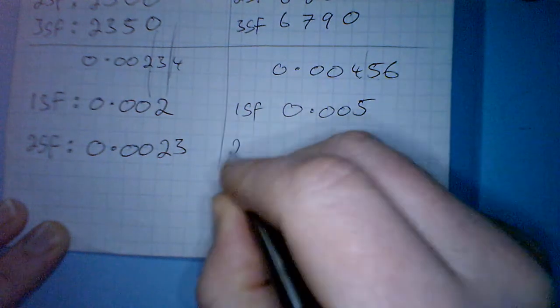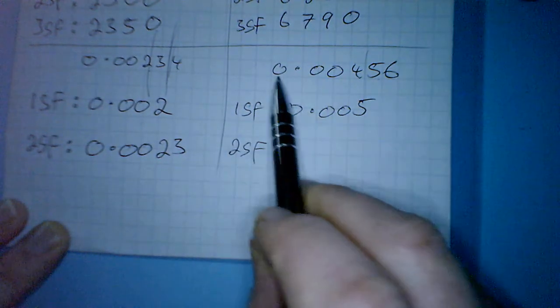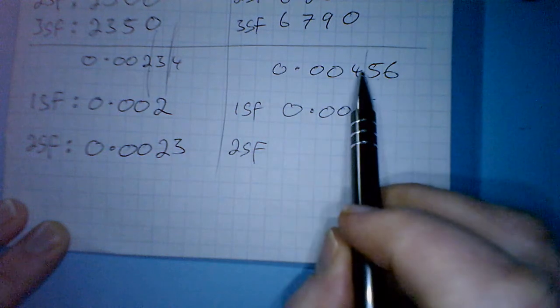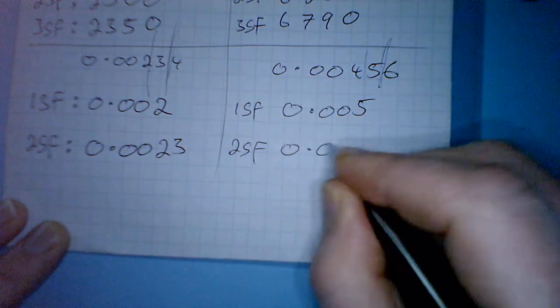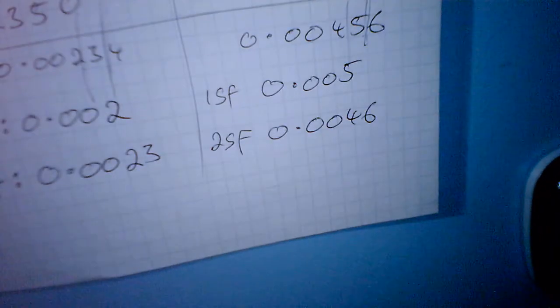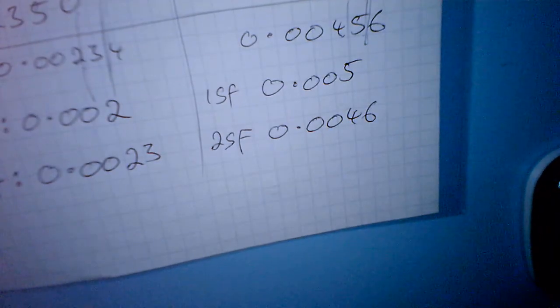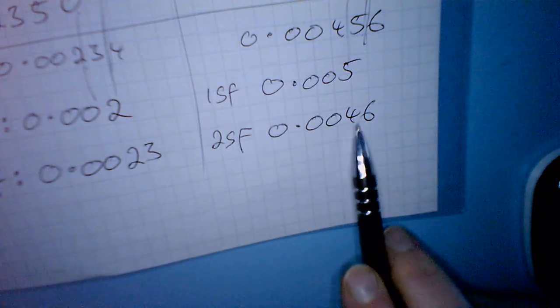And to 2 significant figures, remember those zeros are not significant. 1, 2 significant figures. This 6 tells me to round that 5 to a 6, and I get 0.0046. Whoops-a-daisy. I'll have to sack the cameraman. Yeah, so 0.0046.